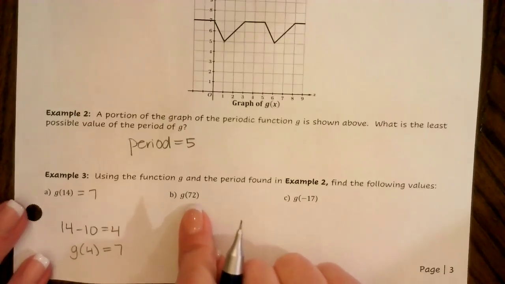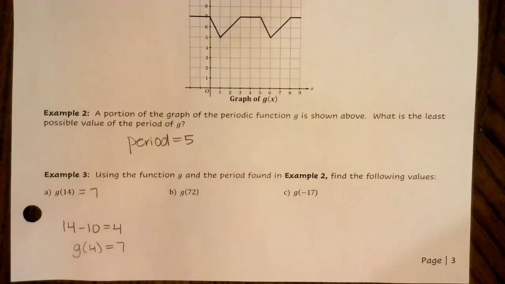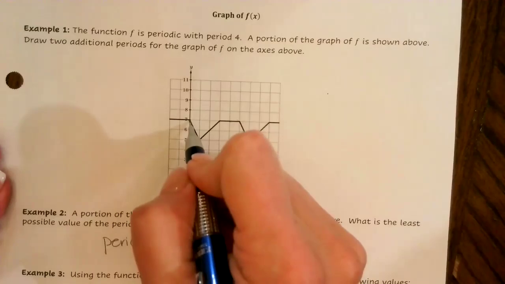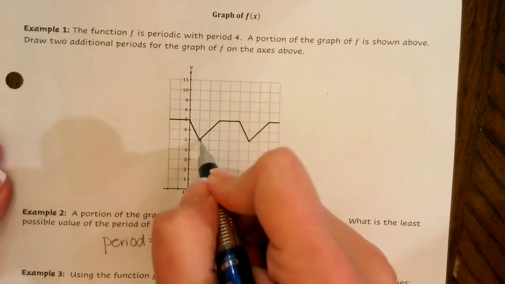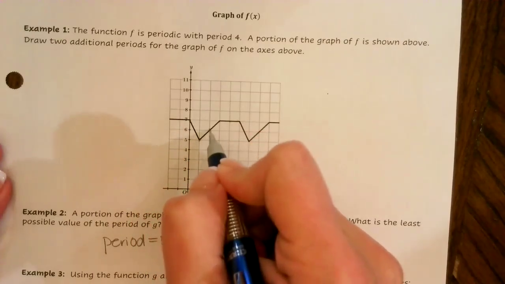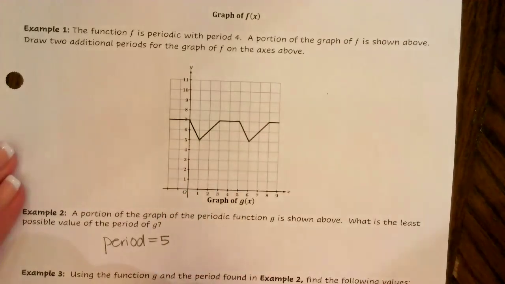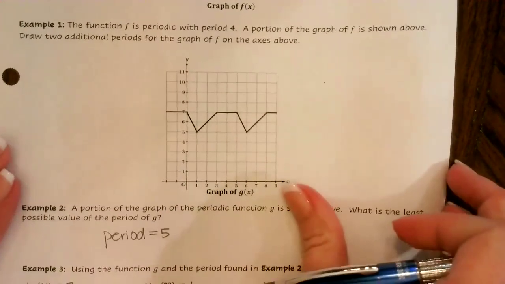Again, some of the numbers can be bigger. You just need to think about how many times there. So we know that 5 can go into 72, all the way up to 70. So I can say this right here would be my 70, then my 71, and then my 72 is right here at 6. So if I look at it graphically, that's what I would do.